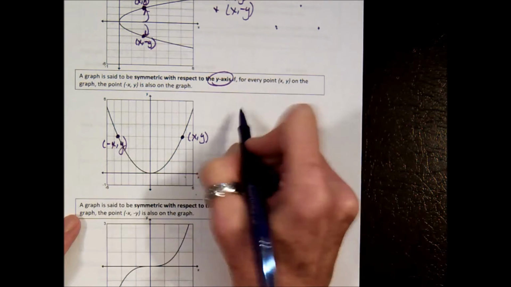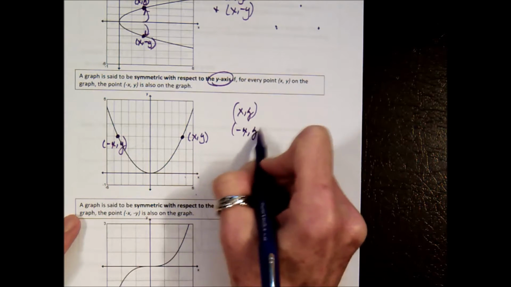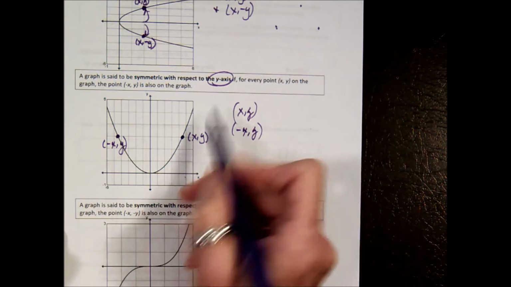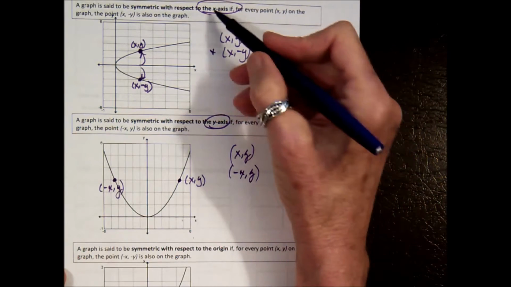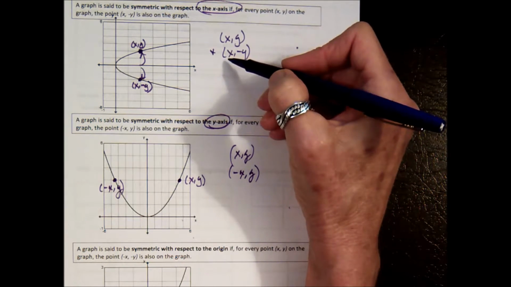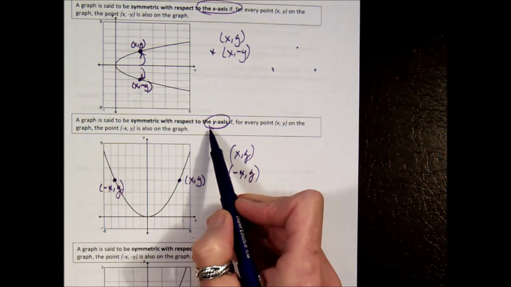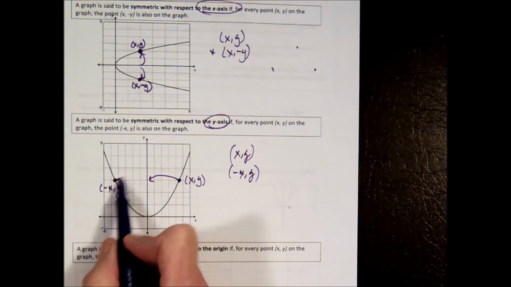So if you have x, y and that's on your graph, and then -x, y is also on your graph, then it is symmetric to the y-axis. So notice something so far. Symmetry to the x-axis means you have a y and a -y with the same x. Symmetry to the y-axis means you have the same y's, but you have an x and a -x. That would give you symmetry to the y-axis.